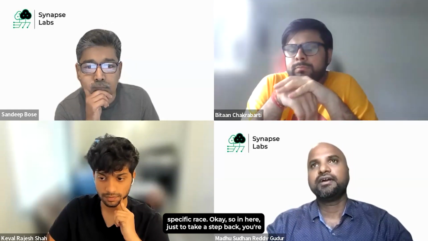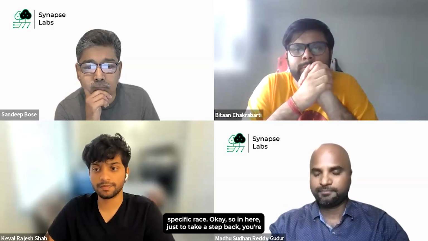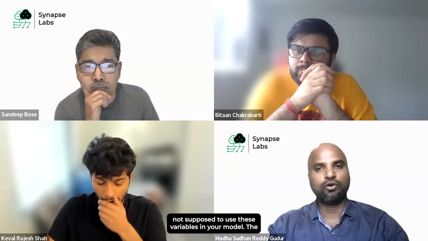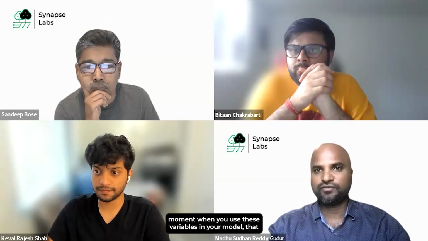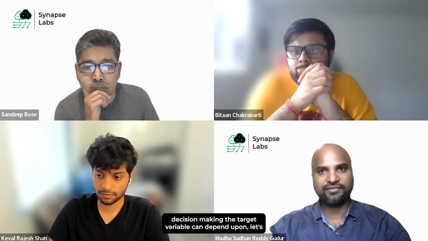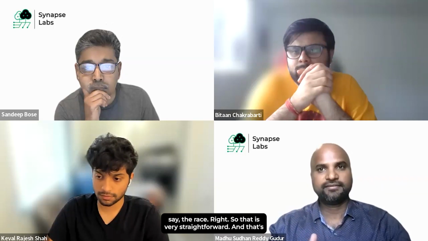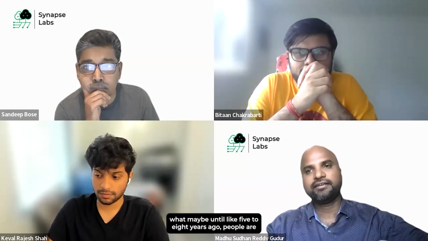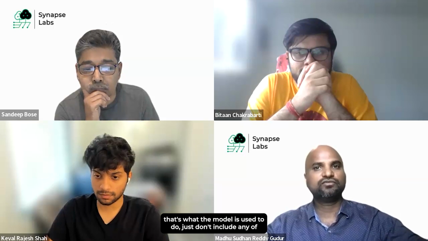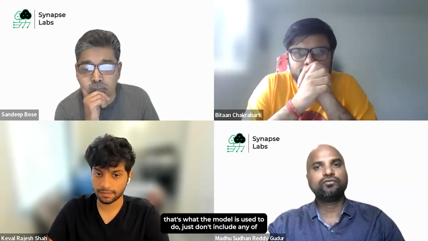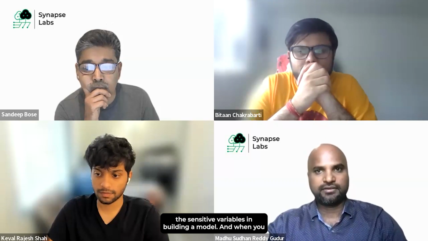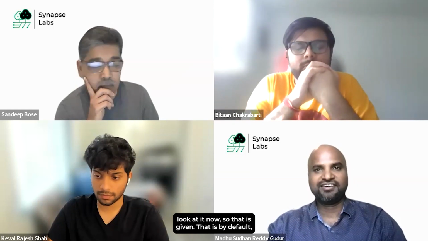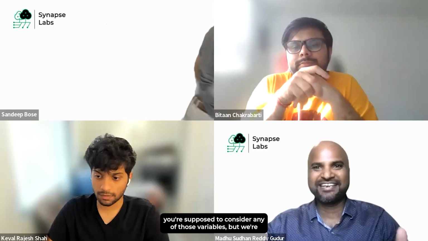Okay. So just to take a step back, you're not supposed to use these variables in your model. The moment you use these variables in your model, the decision making, the target variable, can depend upon, let's say, the race, right? That is very straightforward. And that's what the models used to do until 5 to 8 years ago: just don't include any of the sensitive variables in building the model. That is given. By default, you're not supposed to consider any of those variables.